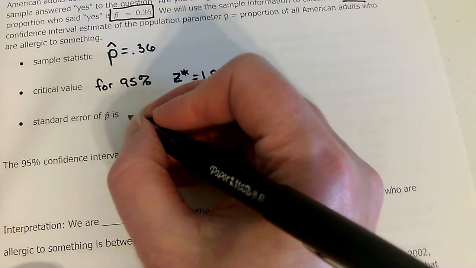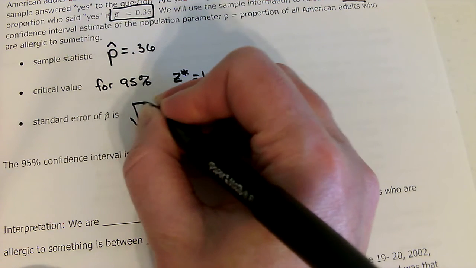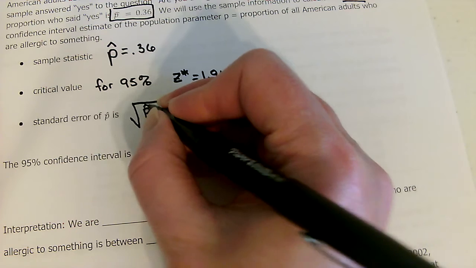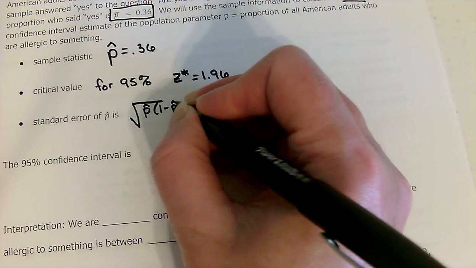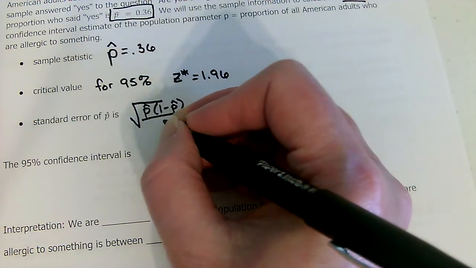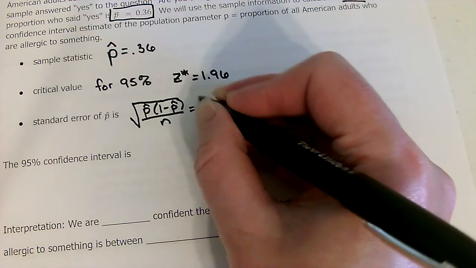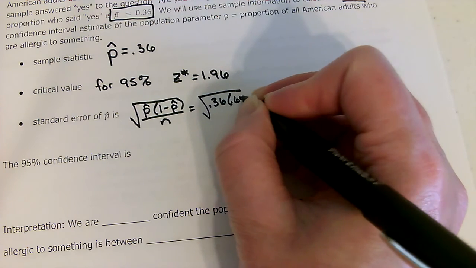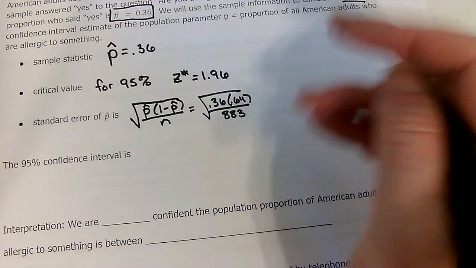Now the standard error, and this is where I probably should have been a little bit more specific, is this standard deviation: the square root of p-hat times 1 minus p-hat, divided by n. So square root of 0.36 times 0.64, divided by 883.